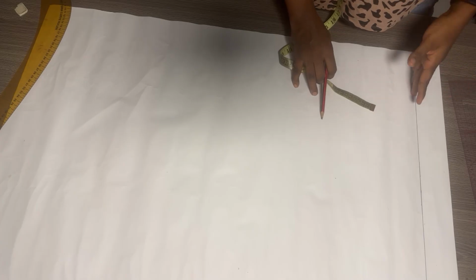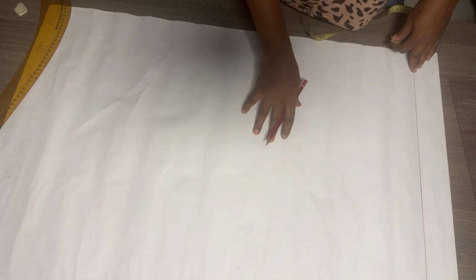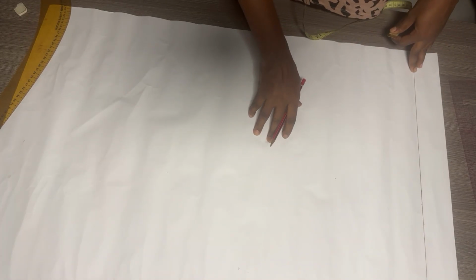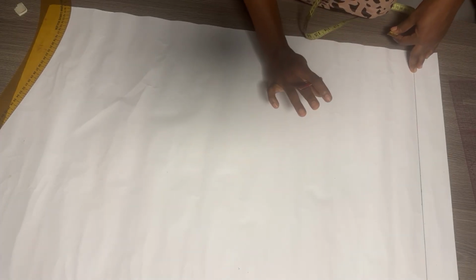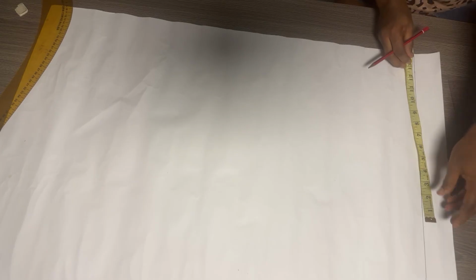So now to get our skirt block, the hip measurements, we have to divide the hip measurement by 2. So the hip measurement we are using is 47 inches. So we have to divide 47 inches by 2. We get 11.75. So mark it here.